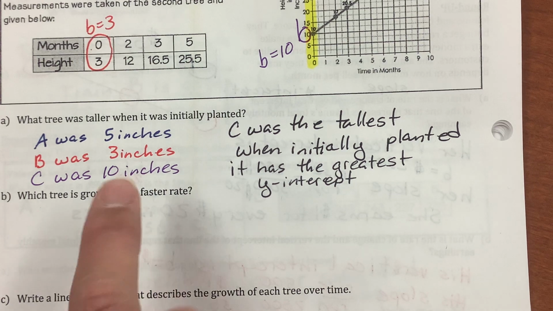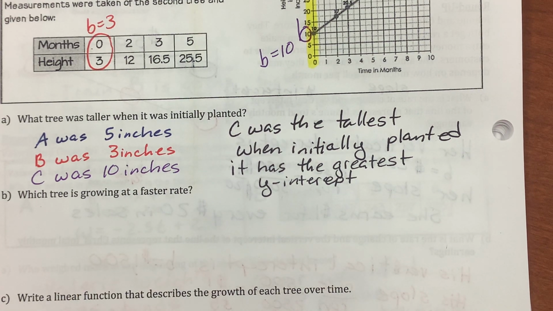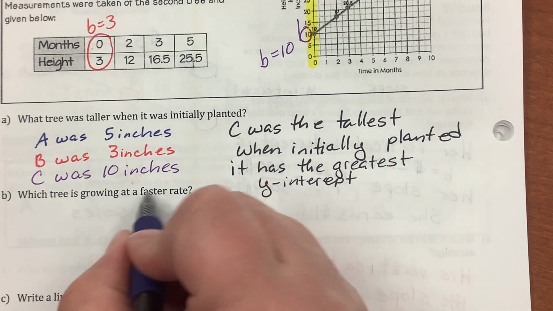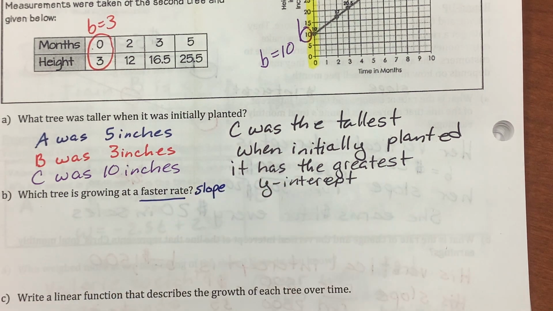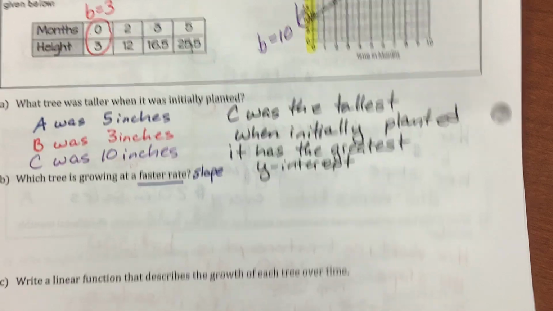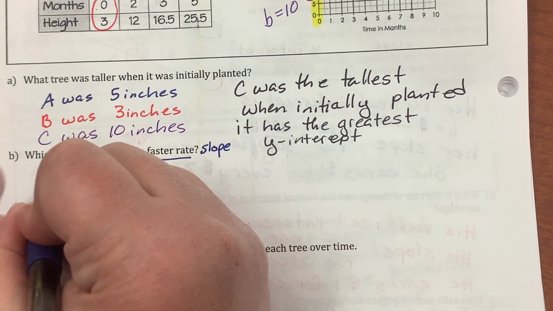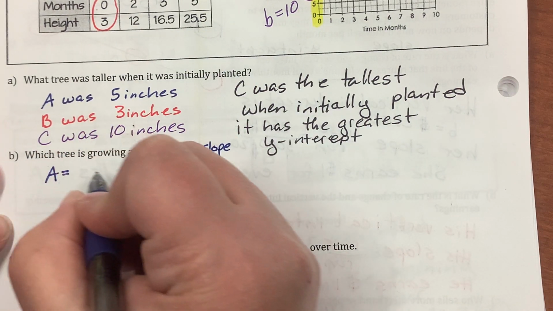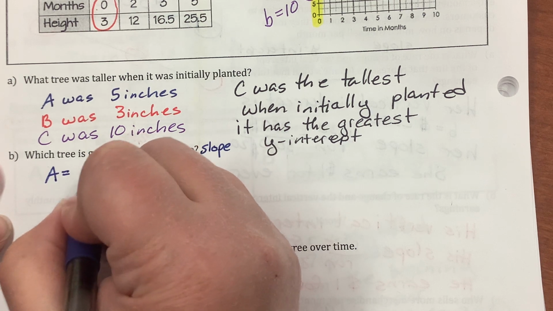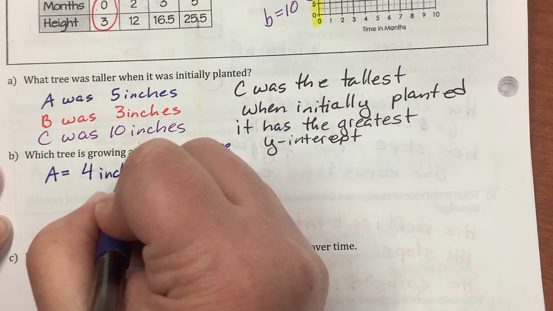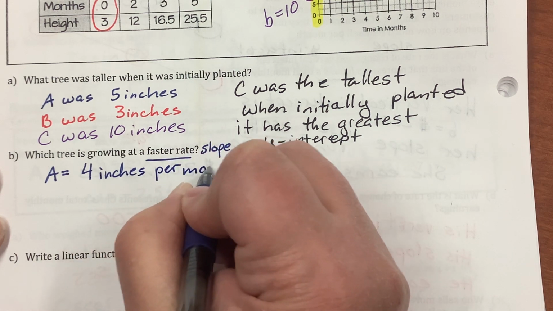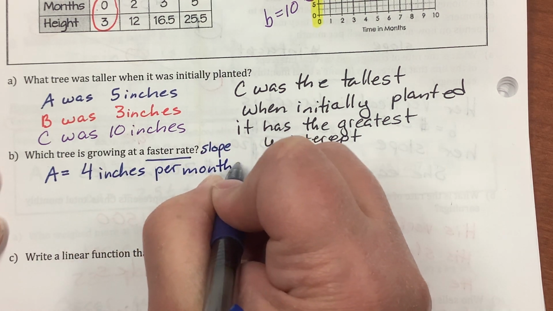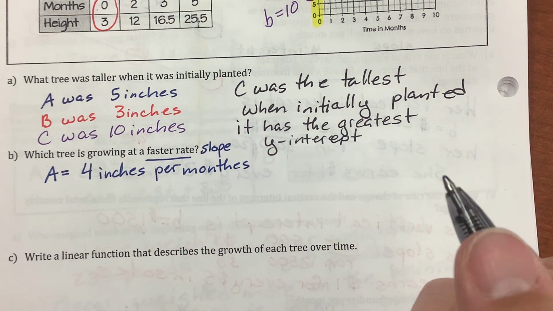Which one's growing at a faster rate? Now we have to compare the slopes. Faster rate, slope. And let's look at A first. What's the A slope? A equals 4 inches per month. How do I know that? Because it actually says it in words. So I'm just going to go with that.